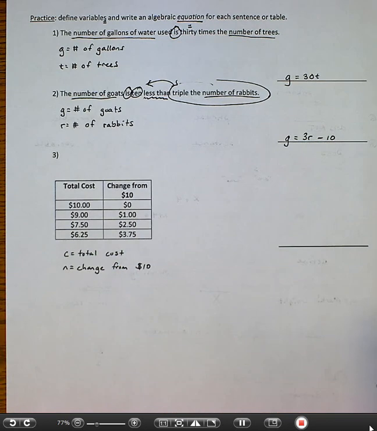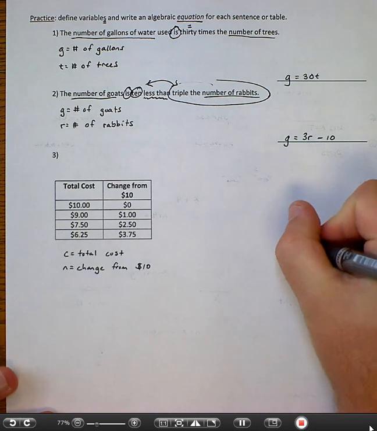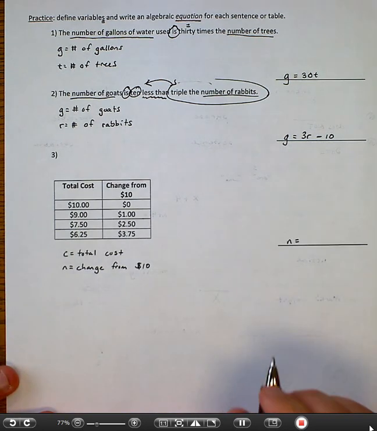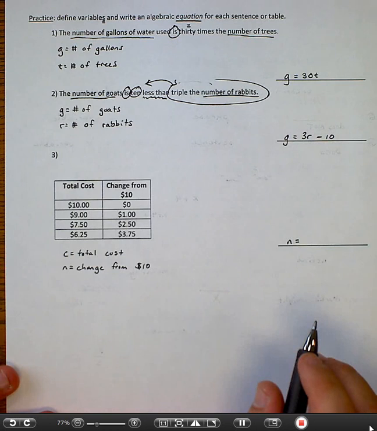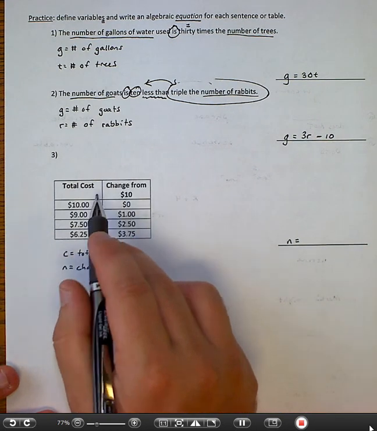Like I said, this one is tricky. So if you look at this, the way you get your change is you take what you pay with. So you paid with a $10 bill. That's what this is saying. You're giving a $10 bill and you're wondering how much change you're going to get back.